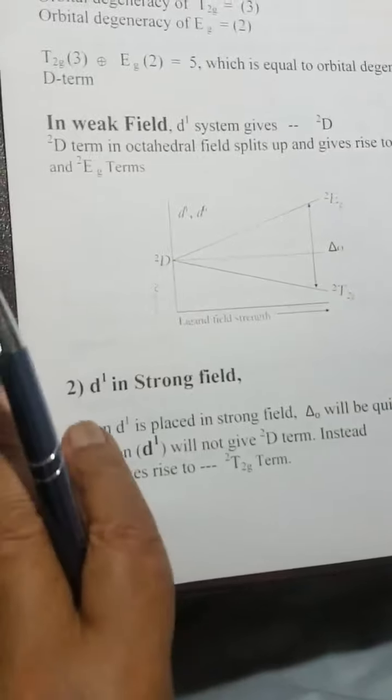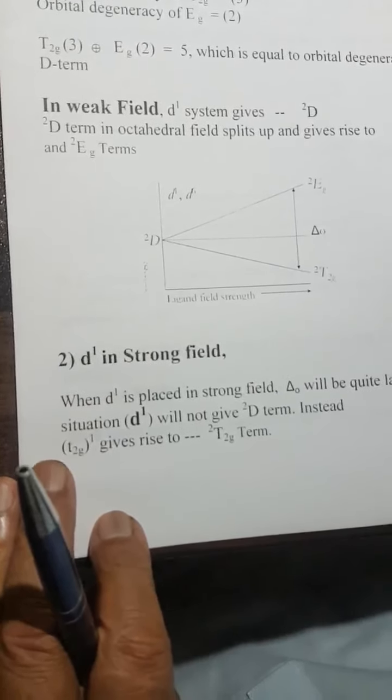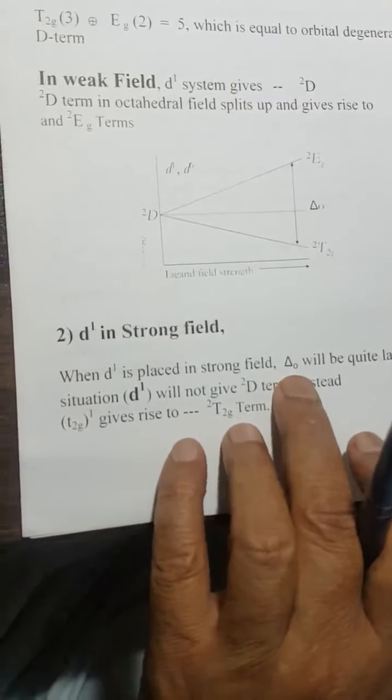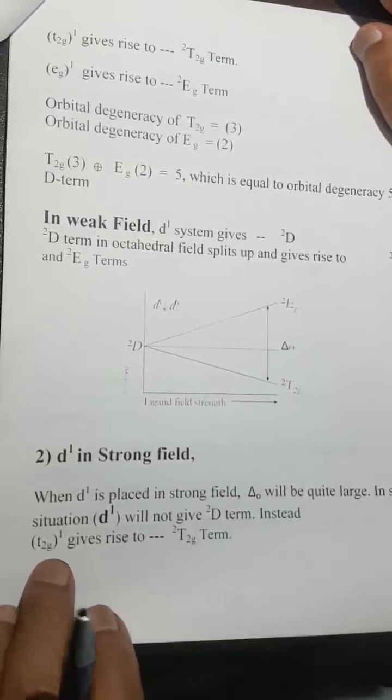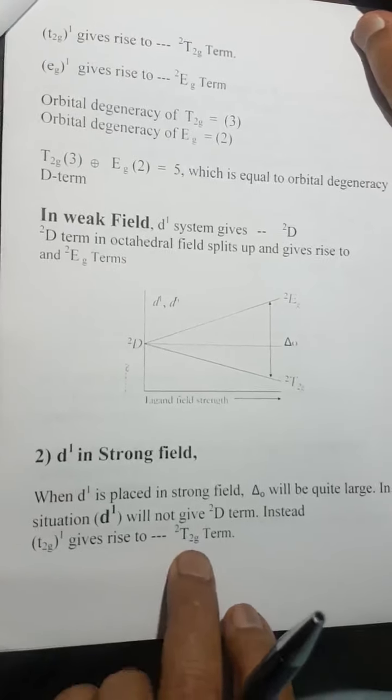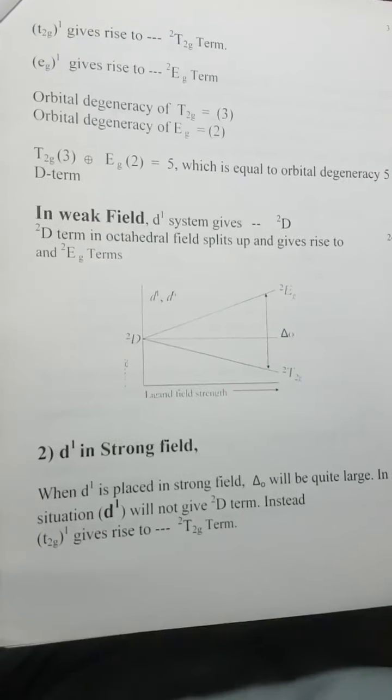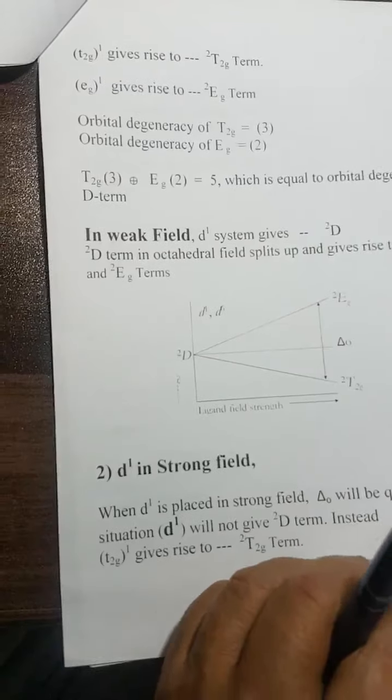D2 term gives rise to this. In strong field, what will happen? Delta octahedral is very large, so this T2G1 will remain T2G1 and it will give rise to T2G2. EG will give rise to doublet EG here.